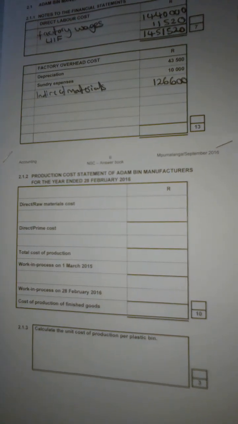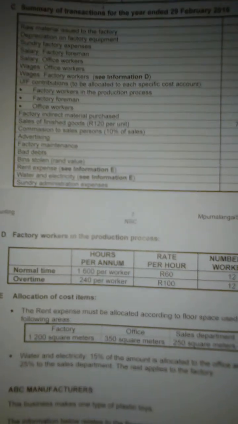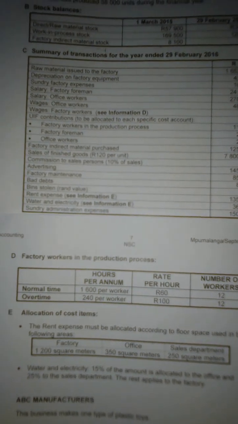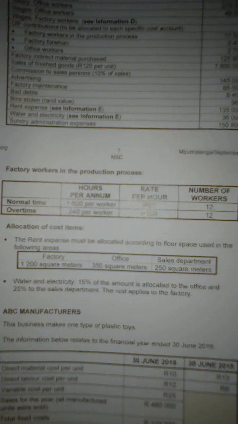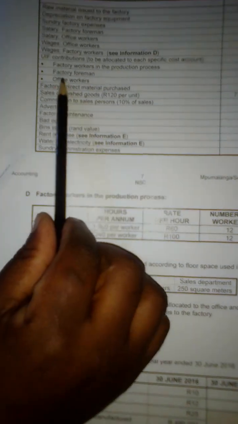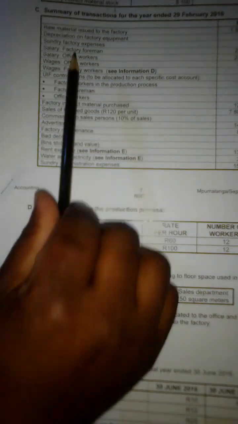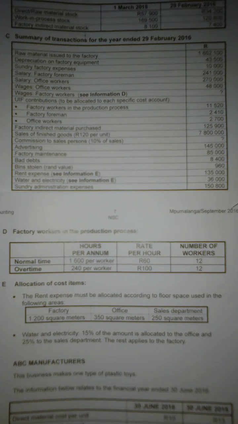What else do we have? We also have indirect labor. Indirect labor is that money that is given to the other people who were working in the factory, but they were not directly involved in manufacturing the products. So here I can see that there is a factory foreman. The salary for the factory foreman is given as 241,000.